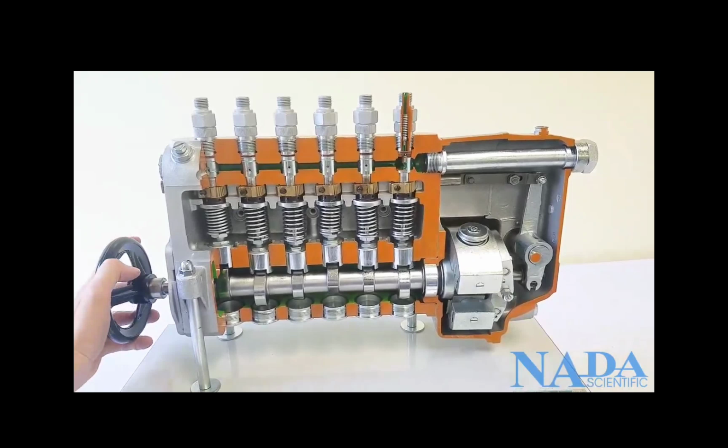How many plunger and barrel assemblies do we have here? 6 also. And they are pushed up and down, and you see that there are 6 top threads. These are called delivery valves. The high pressure lines are connected to these delivery valves and go to the injector mounted on the engine.